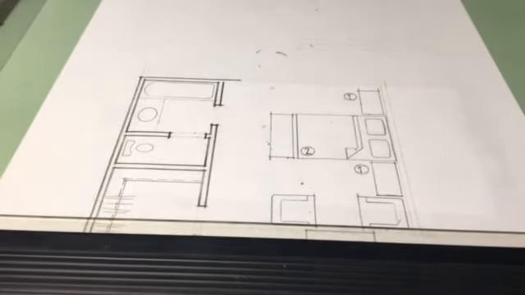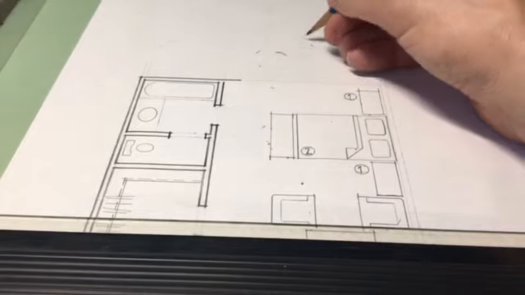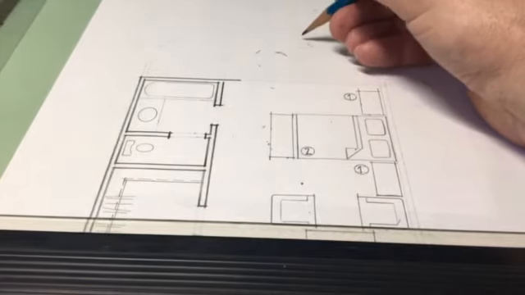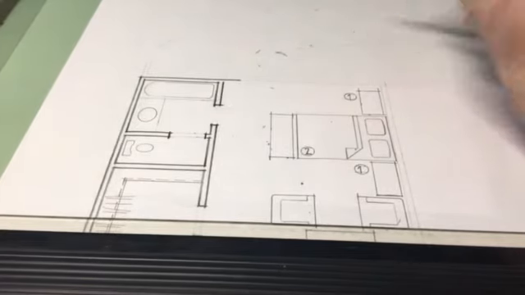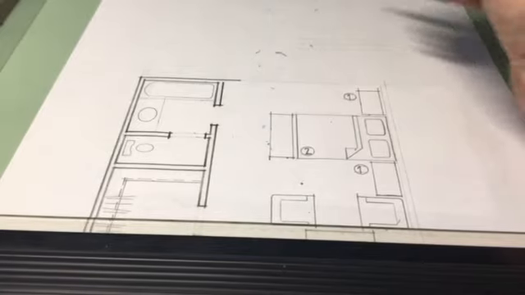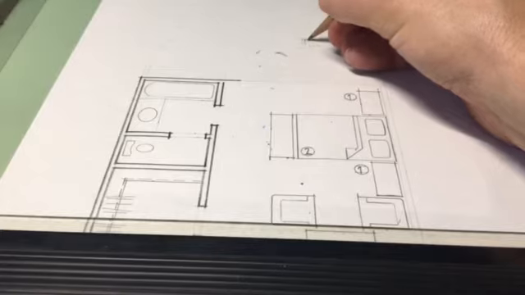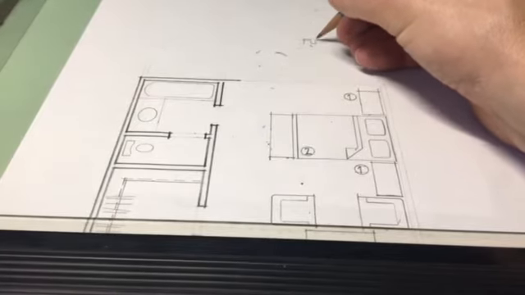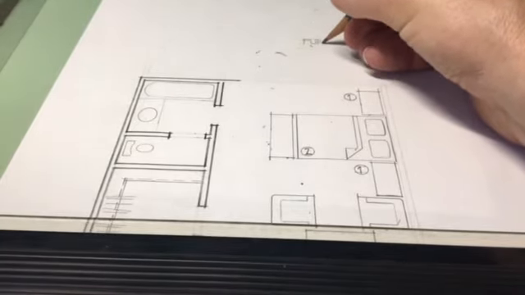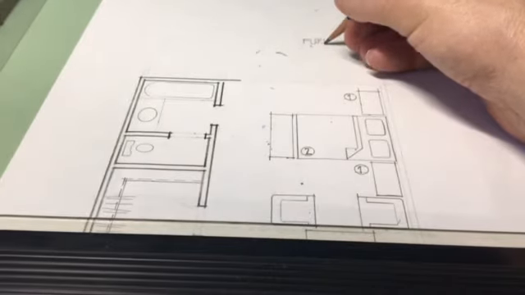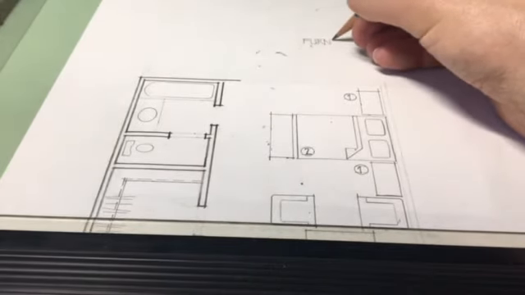And so then just at this other place on my drawing, I'm going to come in here and I'd label it furniture legend, right? So let's do that. Sorry, my arm's at an angle, so this isn't my best lettering.